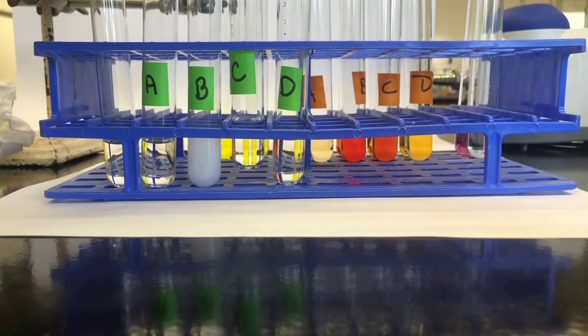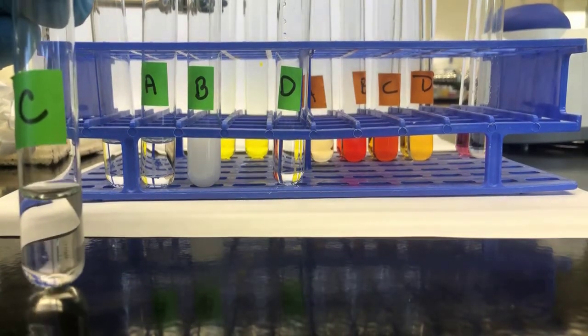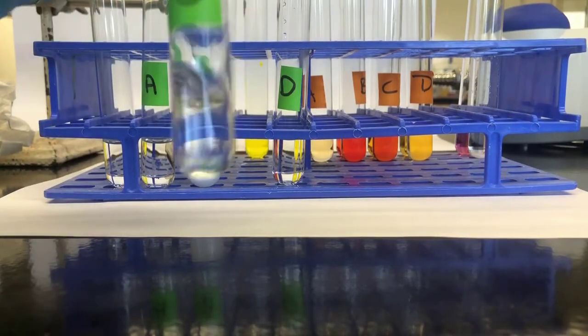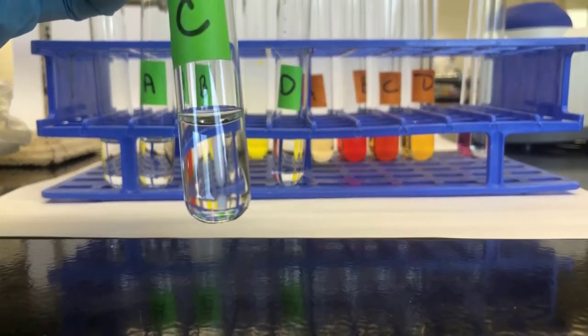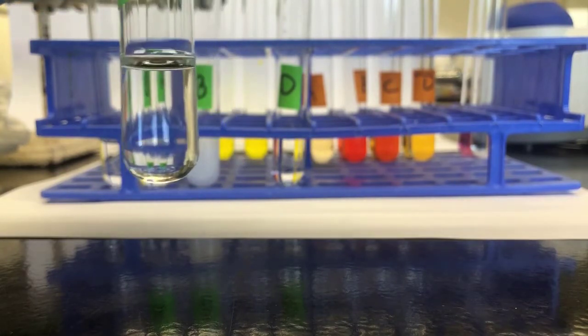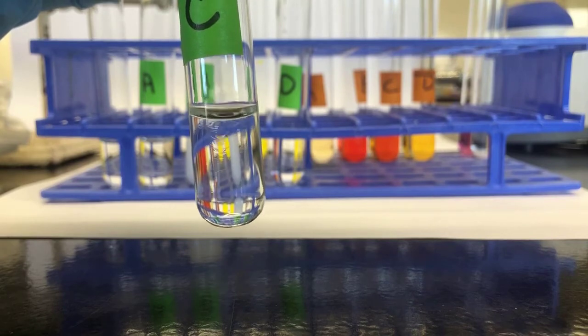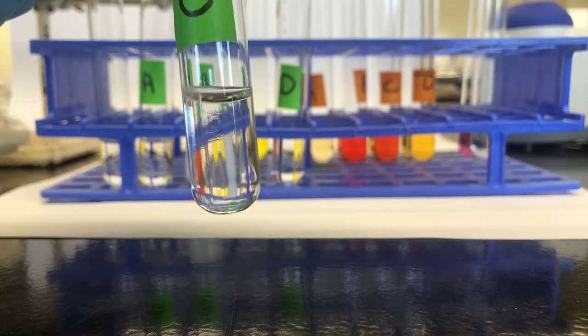And to C, we're going to add oxalic acid. Again, in line with what I did for the first one, I'm going to put 5 drops in. 1, 2, 3, 4, 5.